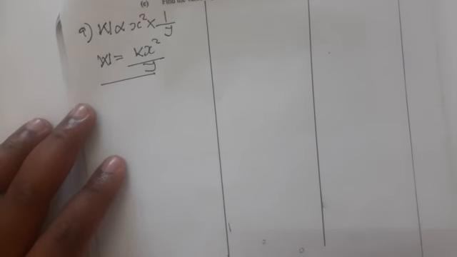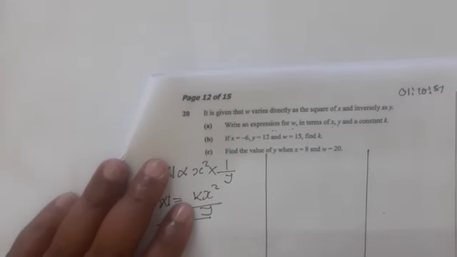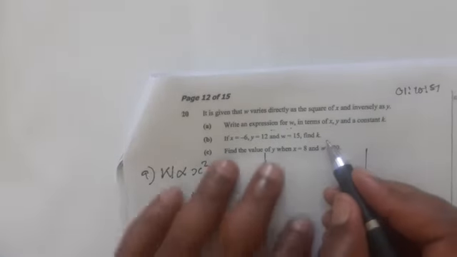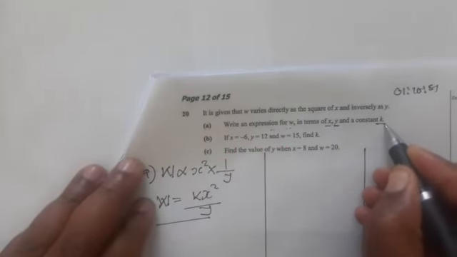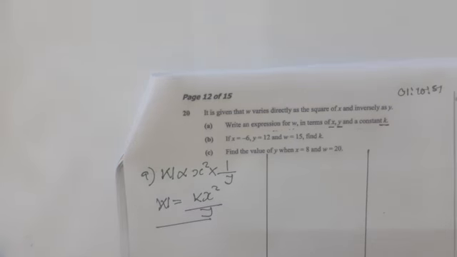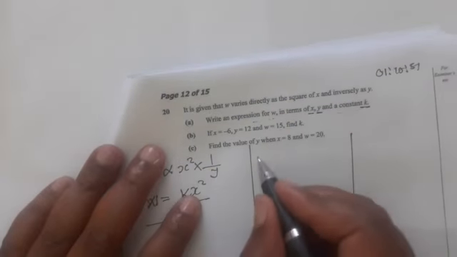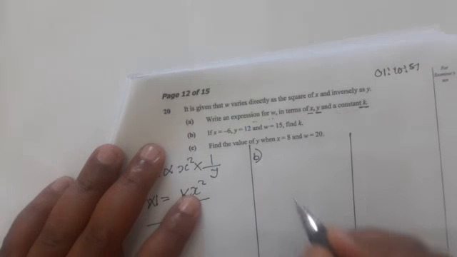So w is equal to k x squared over y. Why are we saying that is our answer? Because we are saying w should be in terms of what? x, y, and what? k. Meaning that these three variables should be there in our answer. Alright? Then we go to B.